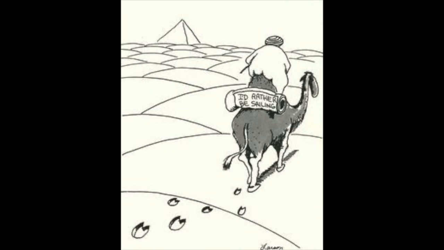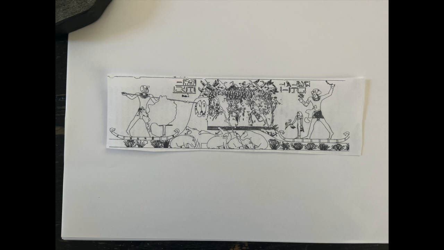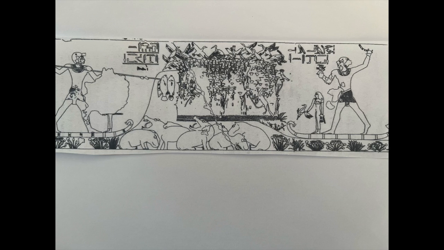We are at an awesome turning point in this class where we're now going to jump straight into reading from a stela. I cut this one out of a book. Well, actually, I photocopied the book and then I cut it out. What we are looking at here is a scene from the tomb of Senbi, a minor Egyptian priest.